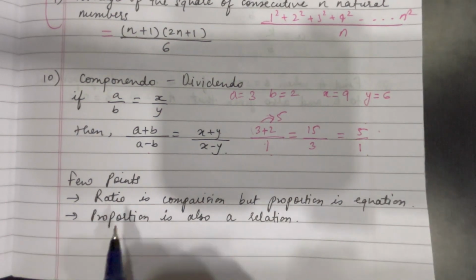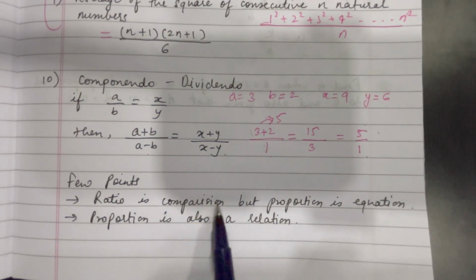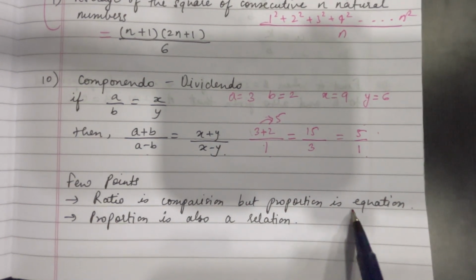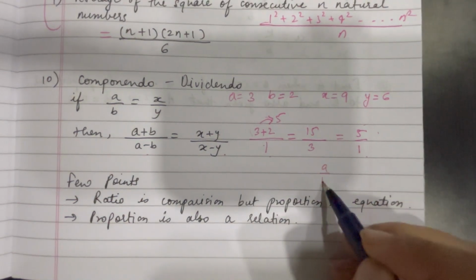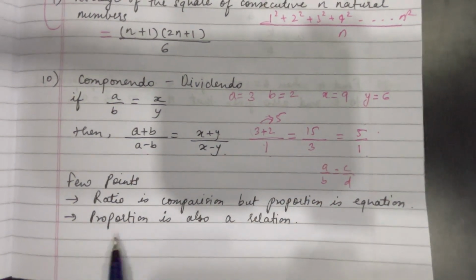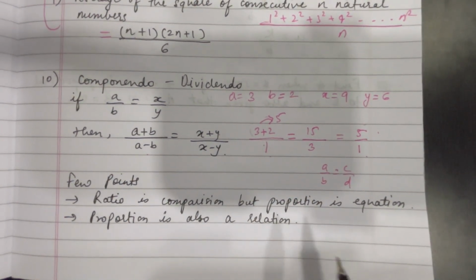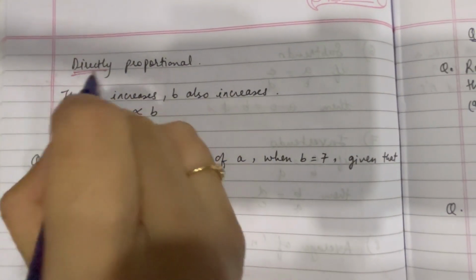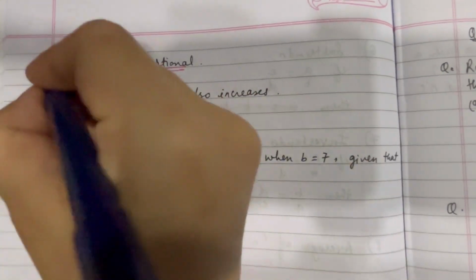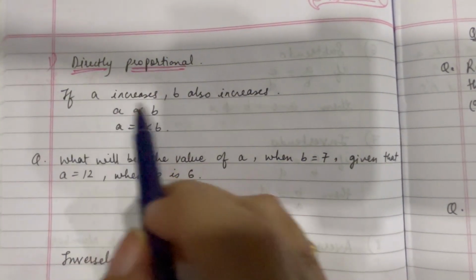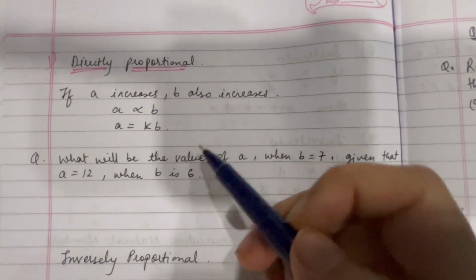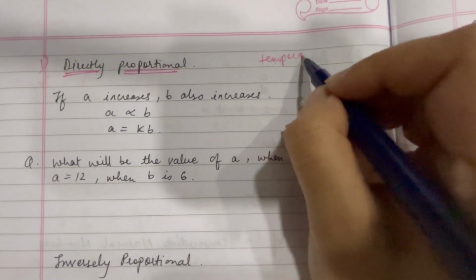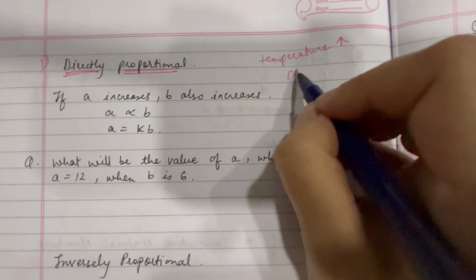Now, few important points that you should note. Ratio is comparison. It is always used when you compare 2 or 3 quantities. But proportion is an equation, as we saw, a by b equals c by d. Proportion is also a relation, which we will see now. So first one is directly proportional. If a increases, b also increases. Let's say in weather, if temperature increases, dryness increases.